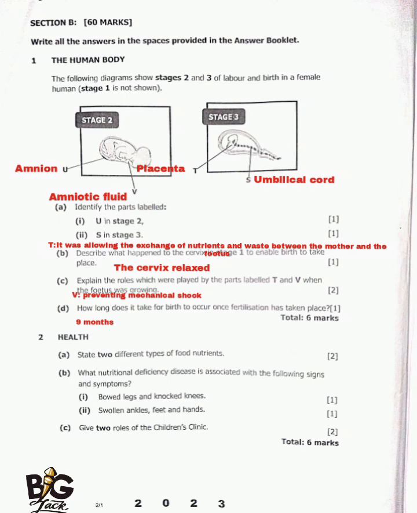Carbohydrates, lipids, proteins, water, and also you can talk of roughage. Okay. So now here I'm saying I'm going to choose carbohydrates and proteins. So question B is saying what nutritional deficiency disease is associated with the following signs and symptoms. So we have Roman numeral number 1, bowed legs and knocked knees.